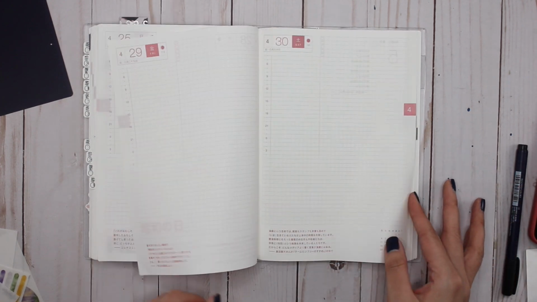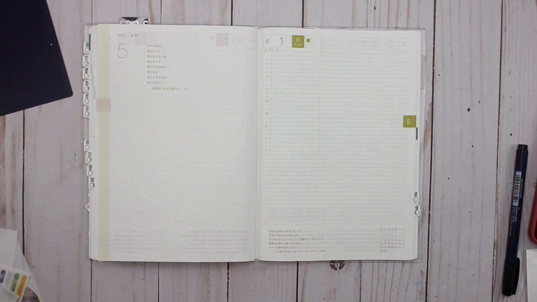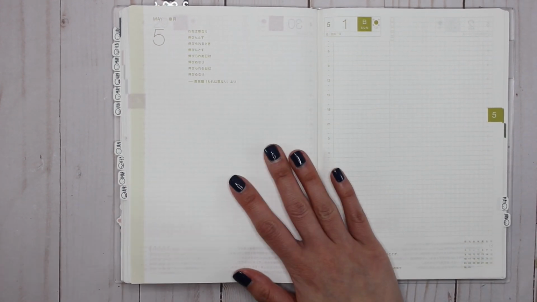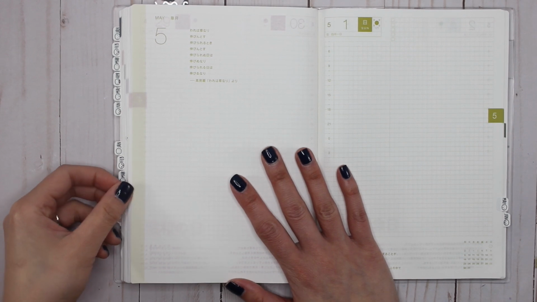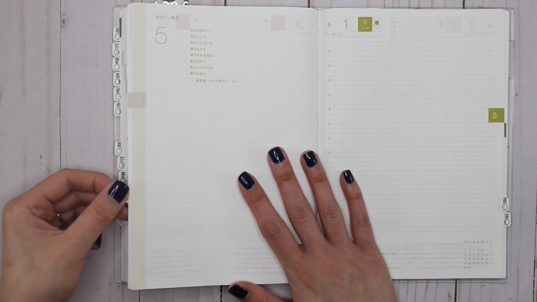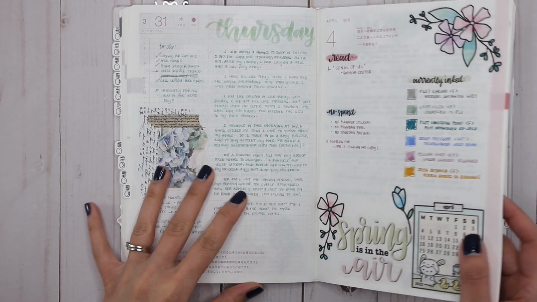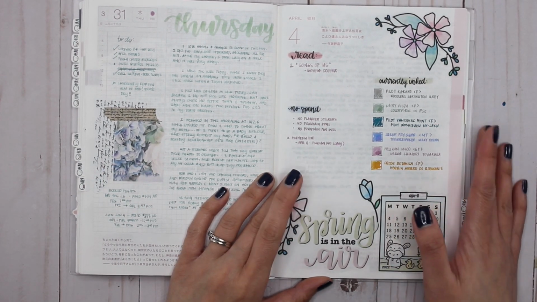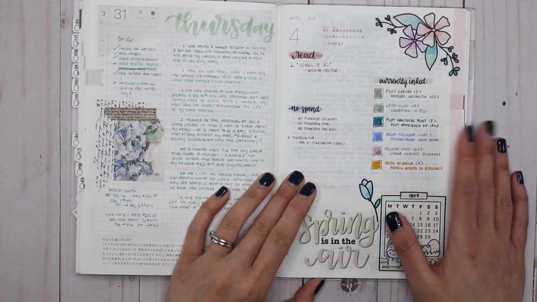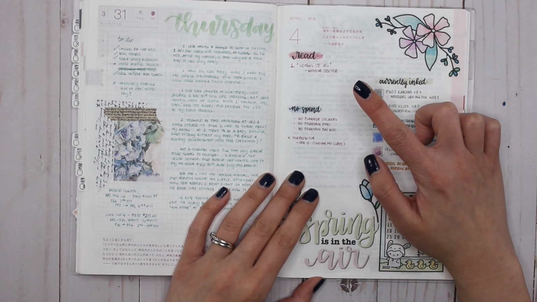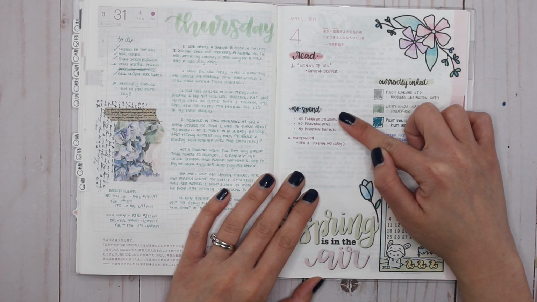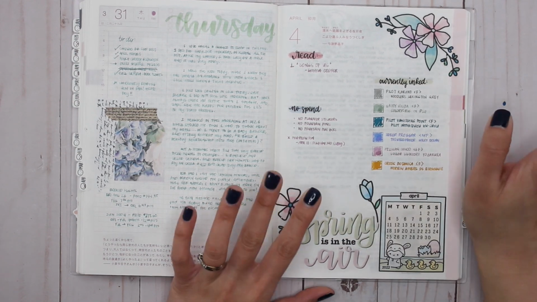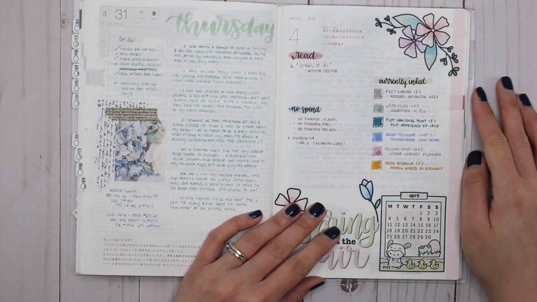Okay, so let's zoom in here. So this is, I guess, a one pager as the monthly marker in the daily spread. And I'll show you how I used it in the month of April. I decorated it with the same stickers that I used in the monthly spread, and I keep track of the books that I've read. For April, it was a no spend for planner stickers, fountain pens, and fountain pen inks, and I failed on the fountain pen part. And then I also keep track of my currently inked in here.